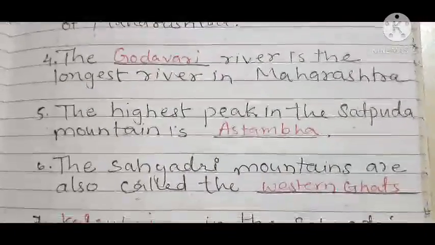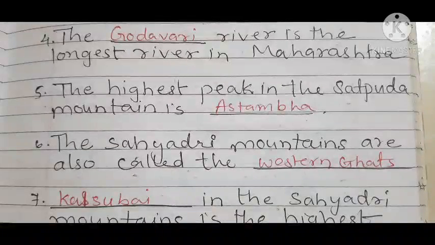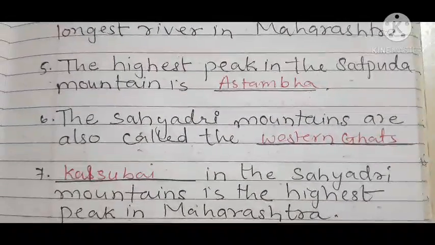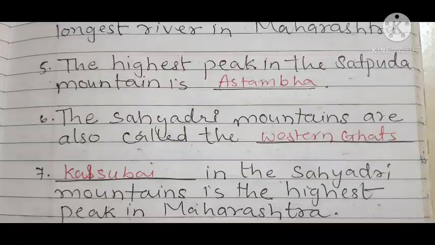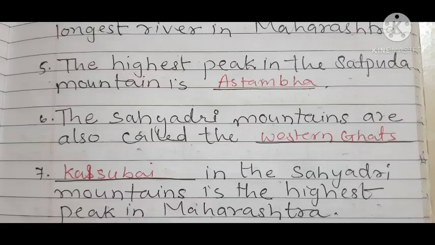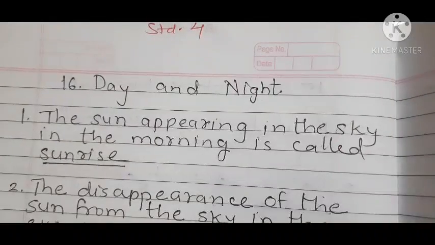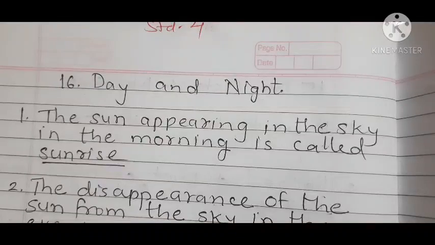The highest peak in the Satpura mountain is Stambh. The Sahyadri mountains are also called the Western Ghat. Dash is the Sahyadri mountain. Dash in the Sahyadri mountain is the highest peak in Maharashtra, that is Kalsubai. Chapter number 16, Day and Night.